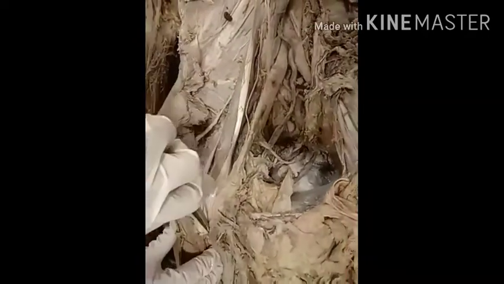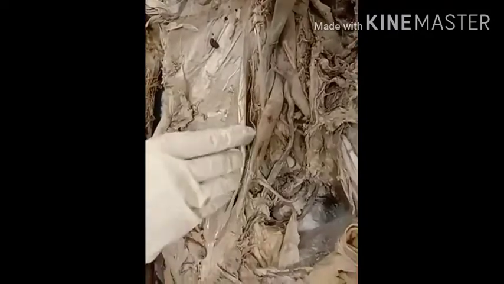So when the fibers of the psoas major act, they will act as a flexor. They will cause flexion at hip joint. Also they will provide stability at hip joint while in the sitting position. So that is a major action of psoas major muscle.